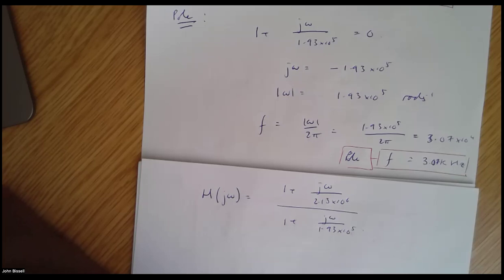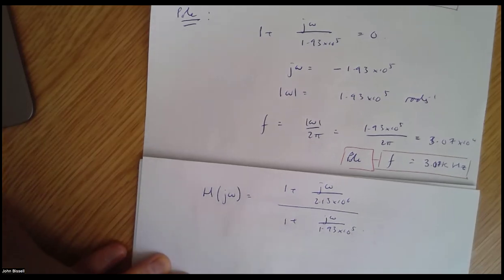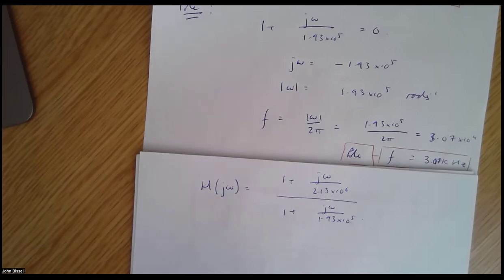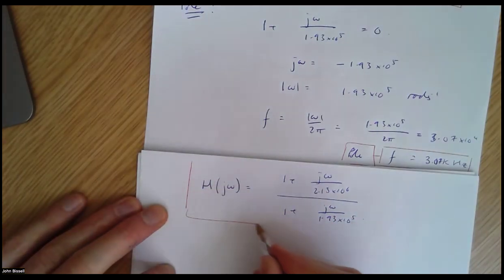Let me just have a little bit of a think about this. Right, let's enumerate. Let's go through the different possibilities, one by one. So let's think about the frequency response here.